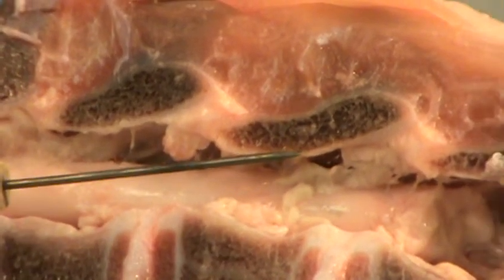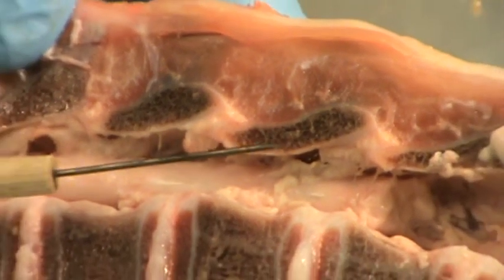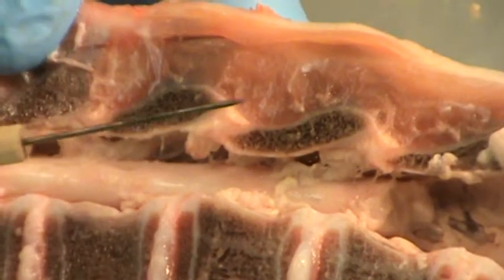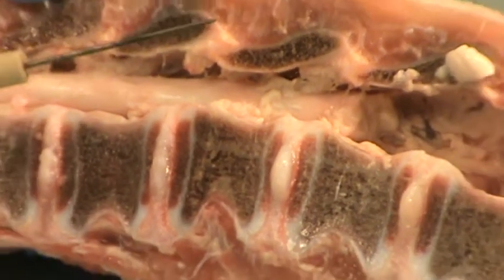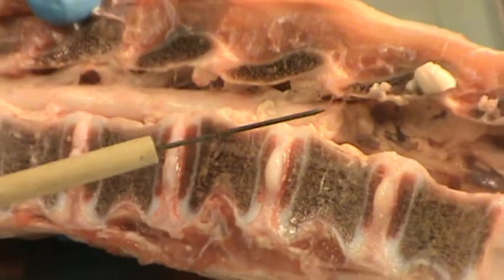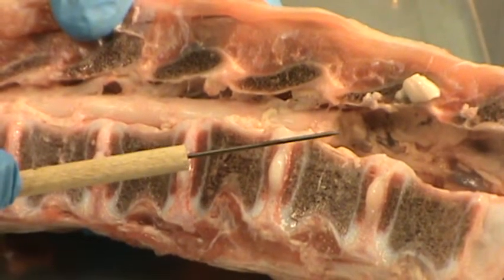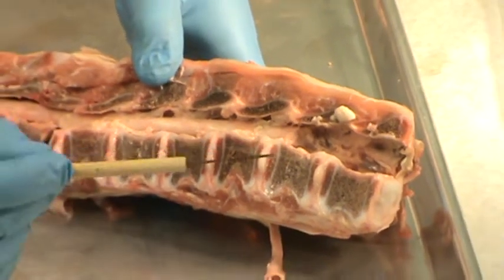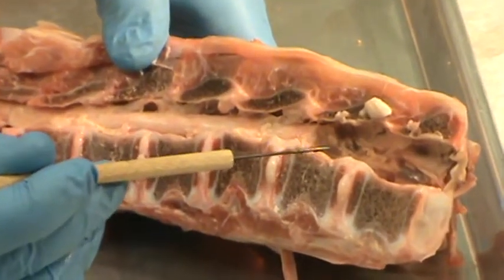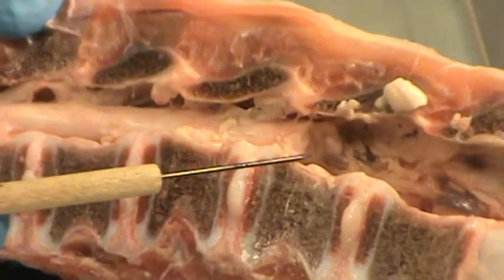Now the spinal cord will run all the way from the cervical vertebrae down into the lumbar vertebrae, but not past L3. What I've done is I've removed a piece of the spinal cord from this end, and I will show you that momentarily. What I want you to notice right now is just how well protected the spinal cord is by the vertebral column.